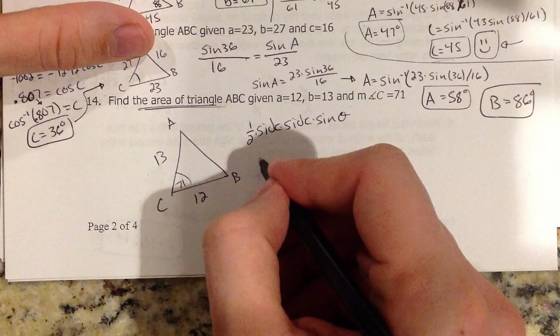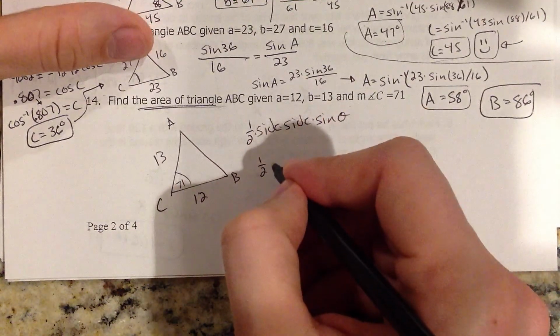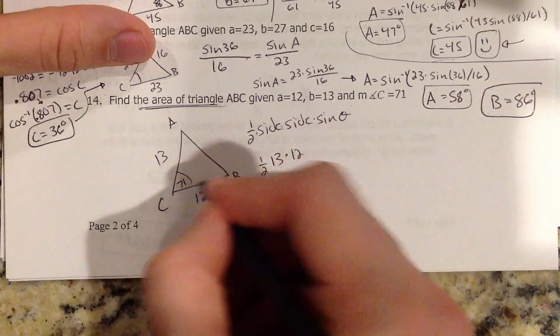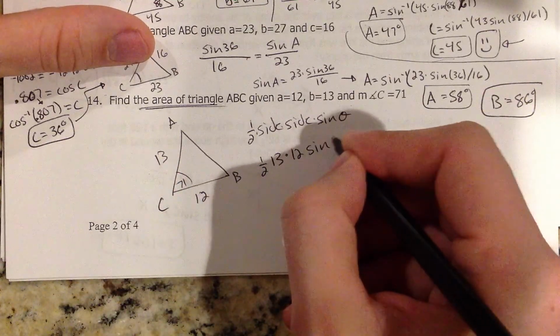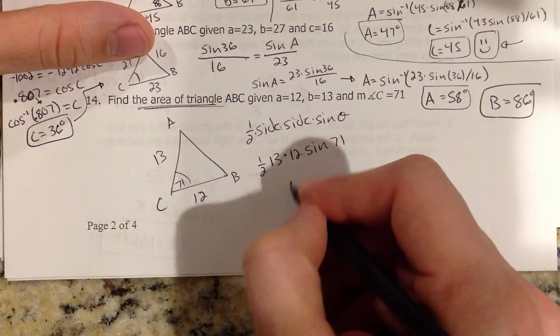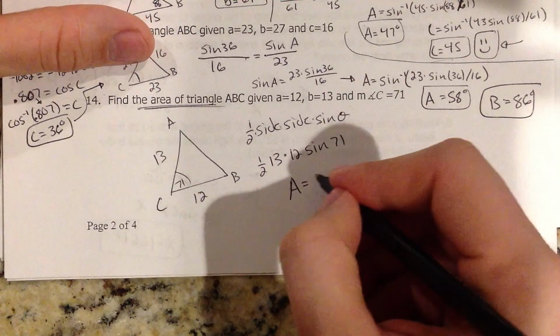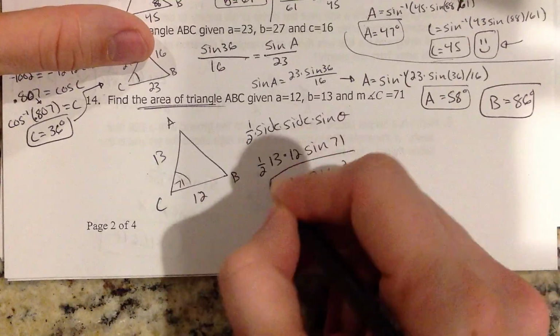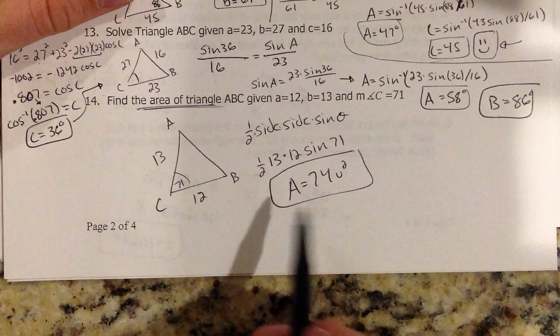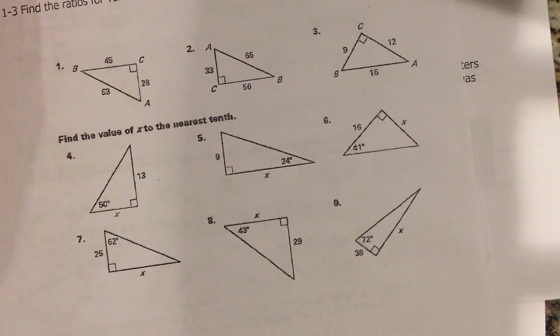So the way this sets up is you have 1/2 side, side, and the included angle. It's got to be the angle between them, and we of course have that angle. And rounded to the nearest whole number, that area is going to be 74. You can go units squared if you want to. Looking sharp, but don't forget about that formula. There'll be a question or two that require you to utilize it.